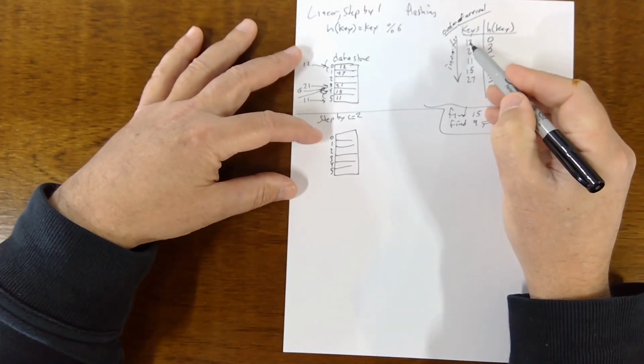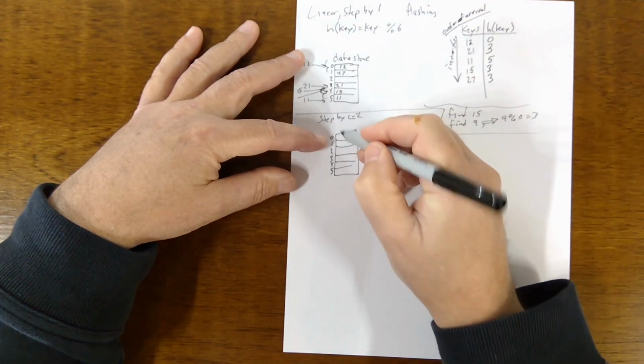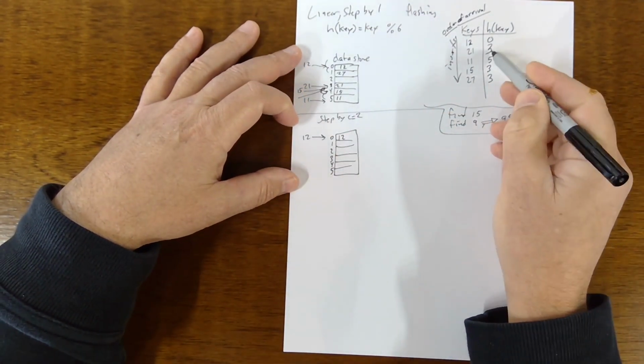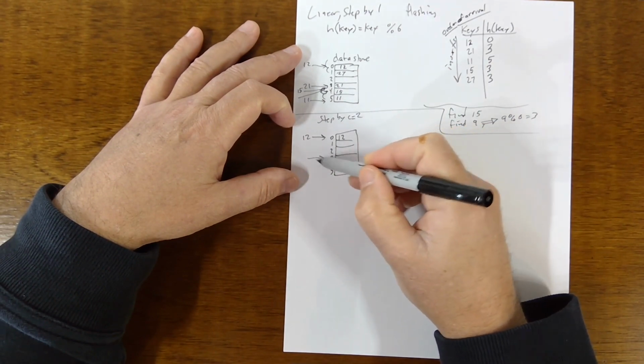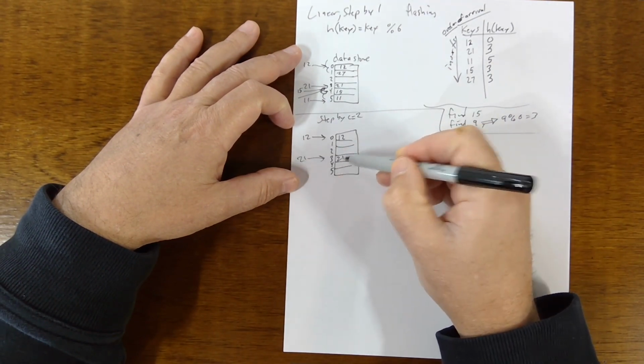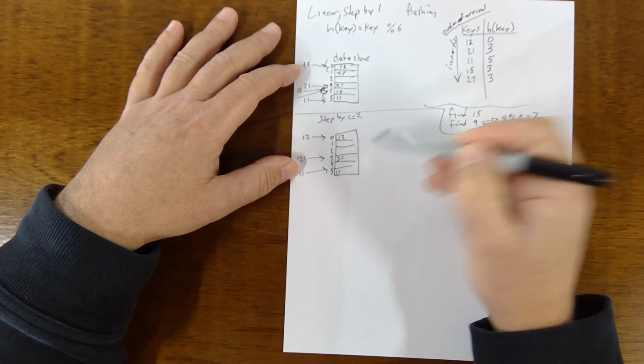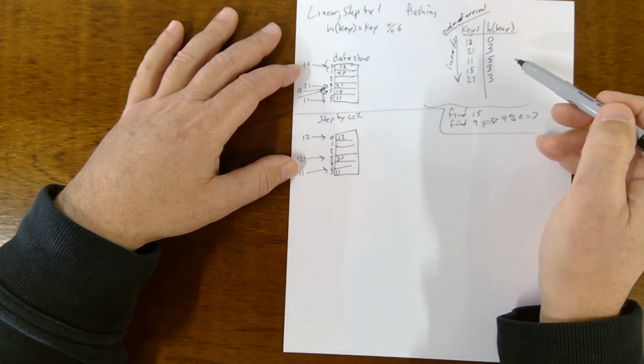So 12 shows up, hashes to 0. There's nobody there. You stick him here. That was 12. 21 shows up, hashes to 3. You go to location 3. There's nobody there. You stick him there. 11 shows up, hashes to 5. You go to location 5. Nobody there. You stick him there.